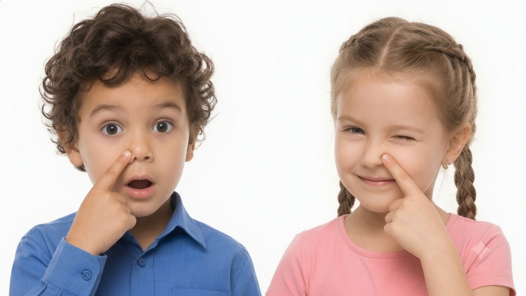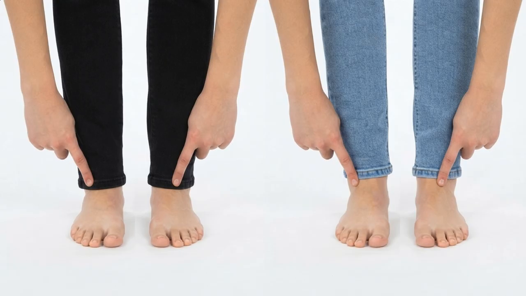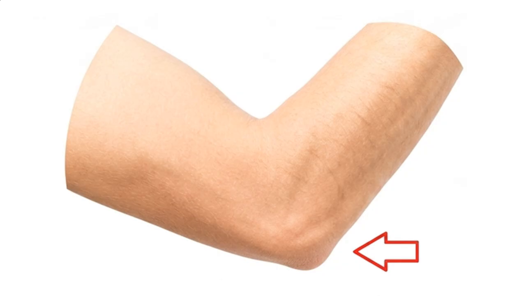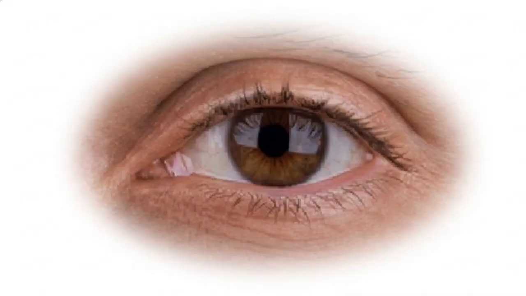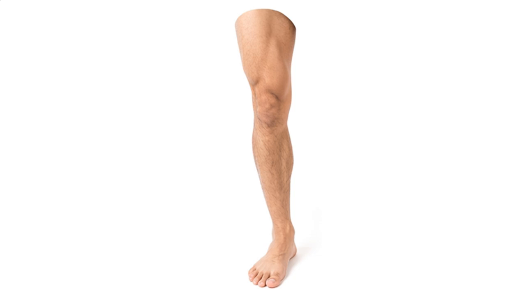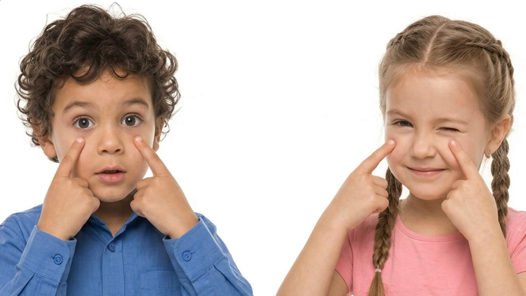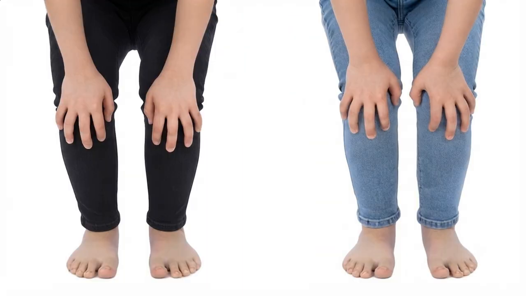This is my nose. These are my arms. These are my feet. This is my finger. This is my elbow. This is my eye. This is my leg. These are my eyes. These are my knees.